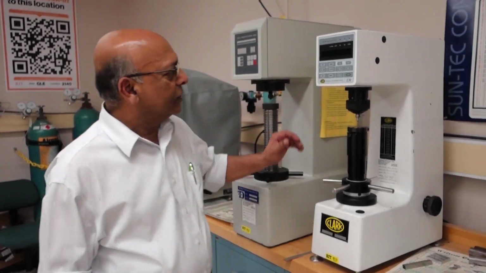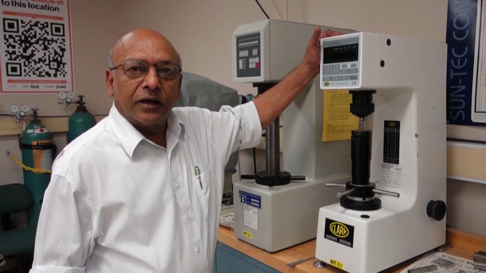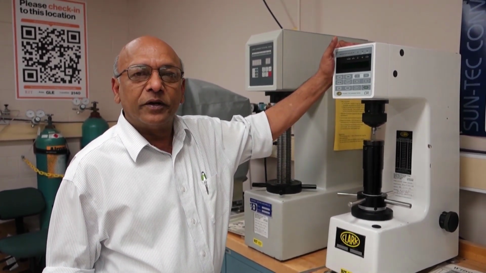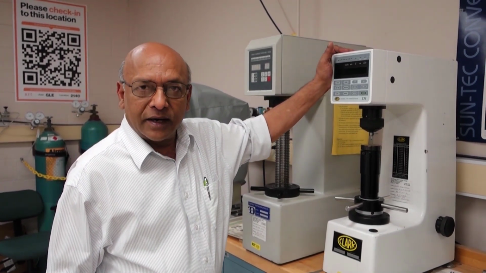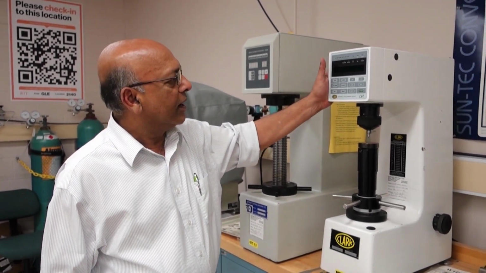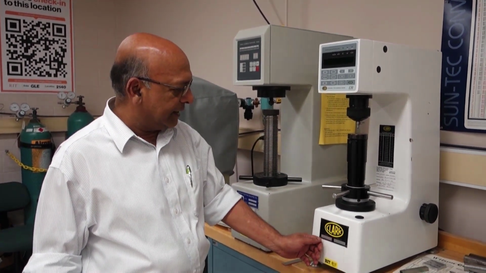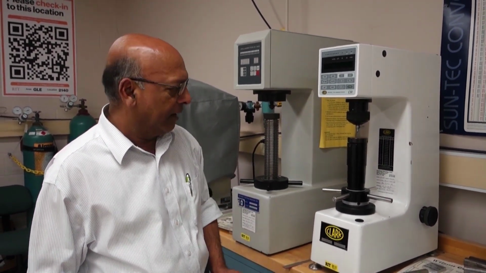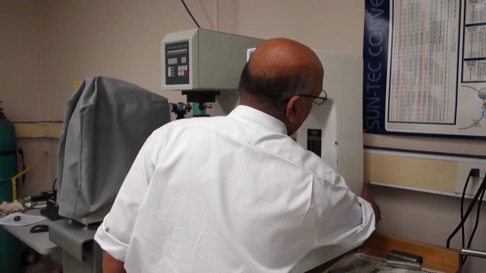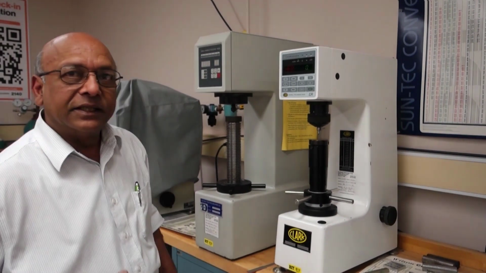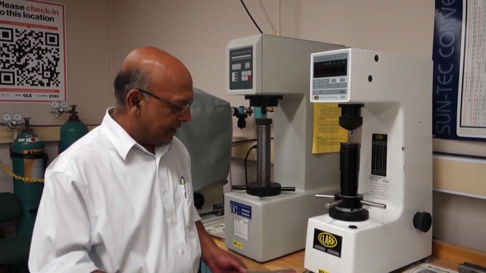Good afternoon, folks. This is our Rockwell hardness tester. It can also do superficial Rockwell hardness testing. This Rockwell hardness tester is made by Clark. It is model CR3E machine. I'm going to switch on the machine. The power button is in the back. It takes about 20 seconds to initialize.